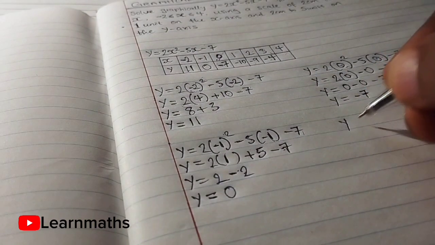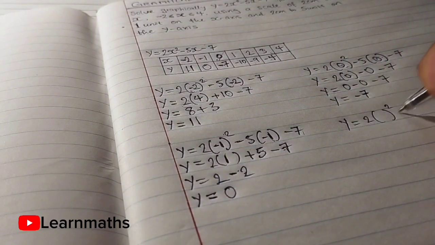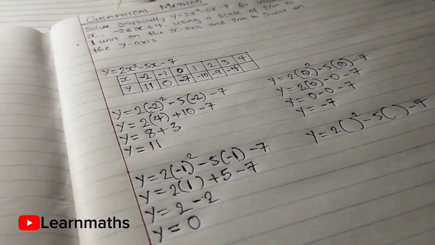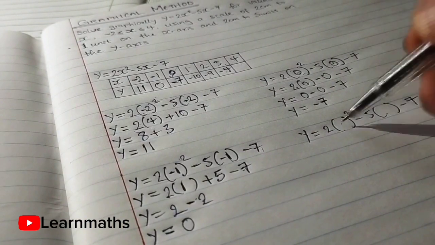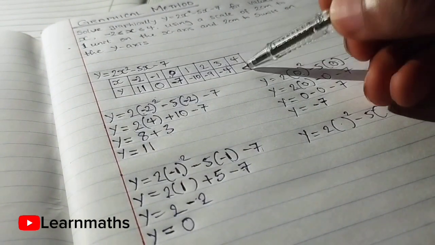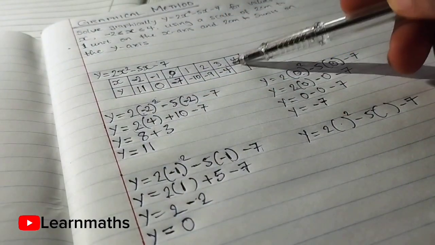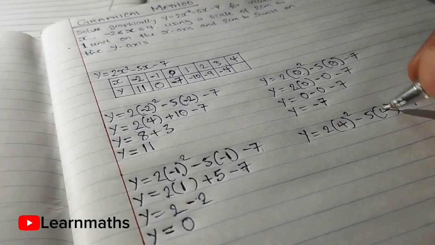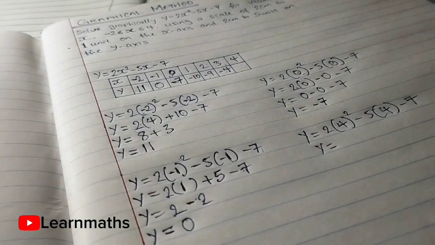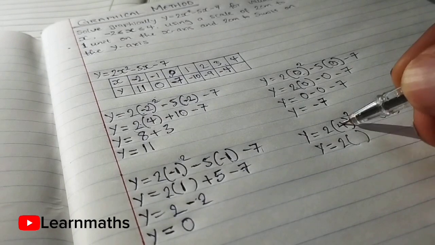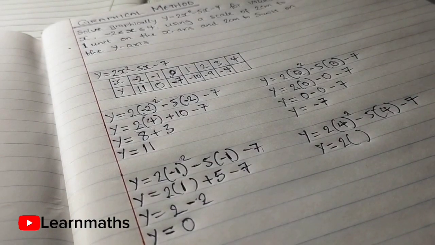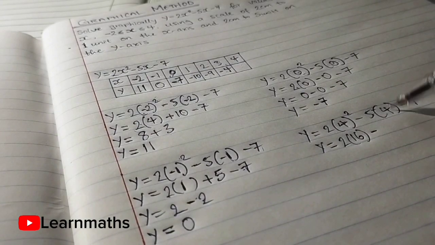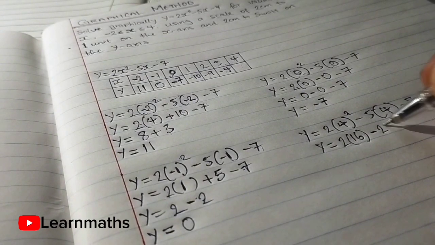Let's try get the last value for y. Okay, so all we have to do is replace these spaces for x with 4, because that's where x now is 4. I want to get the value for y there. Replace this with 4, right? So y is going to be equal to 2 times 4 square. That's 16, right? Minus 5 times 4. 5 times 4, that's 20.